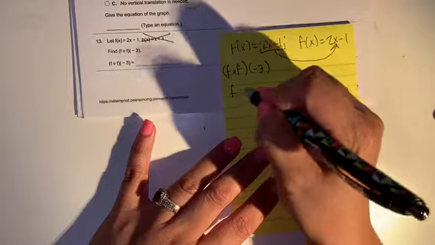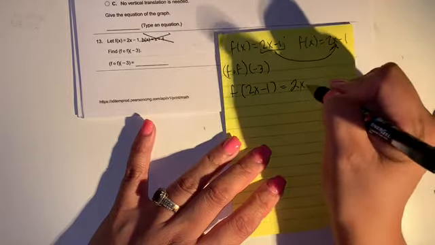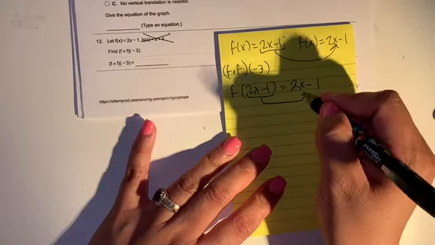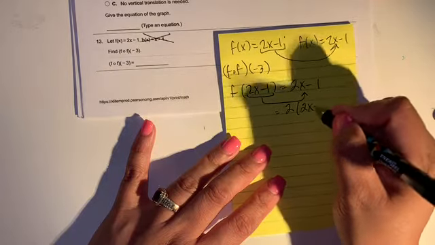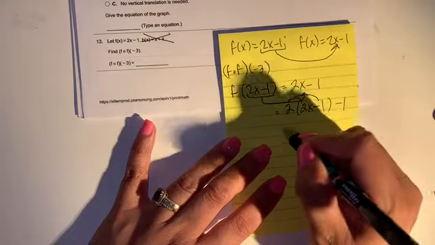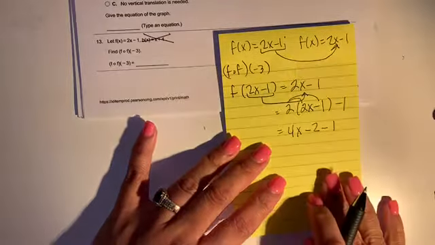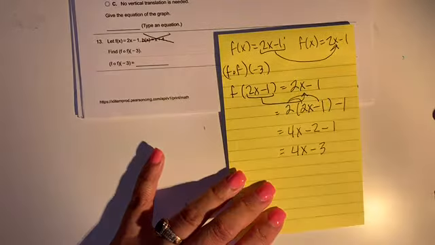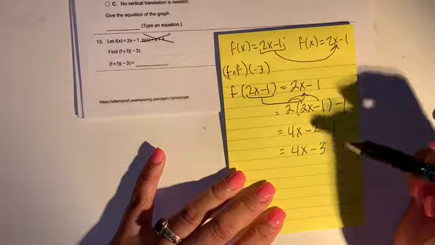So it's going to be f of 2x minus 1 equals 2x minus 1. Substitute the entire expression, 2x minus 1 for the x. That looks like 2 times 2x minus 1 minus 1. Distribute the 2 to each term equals 4x minus 2 minus 1 equals 4x minus 3. So that's going to be the f of f.